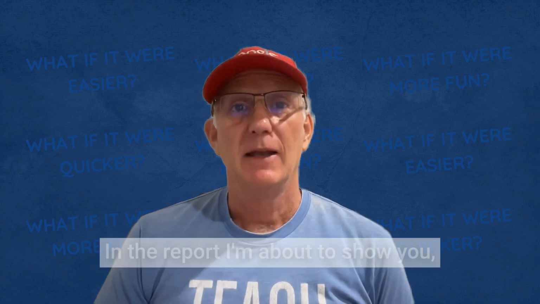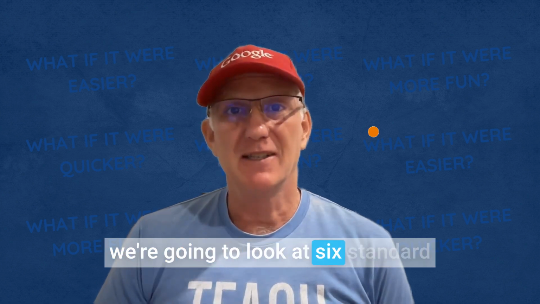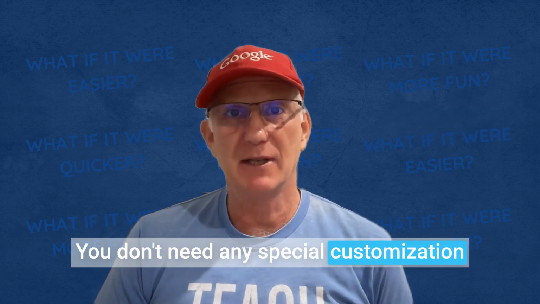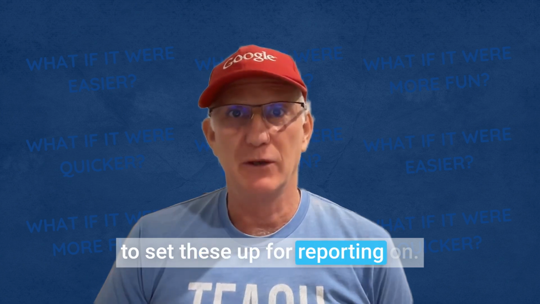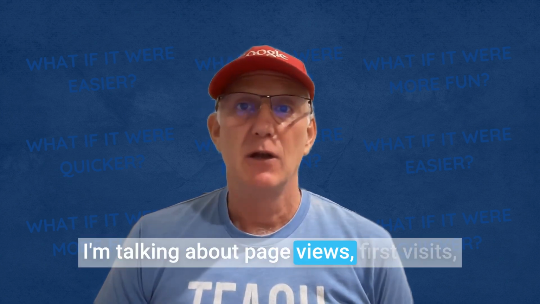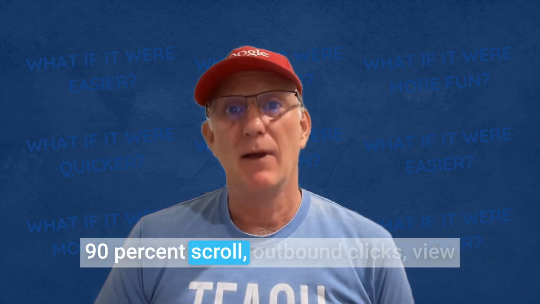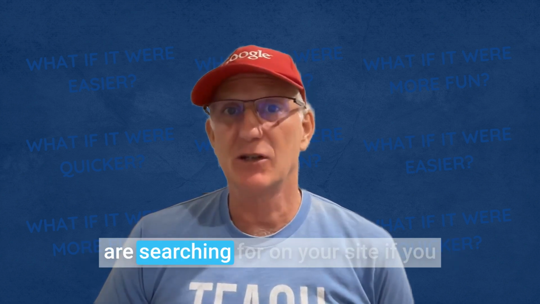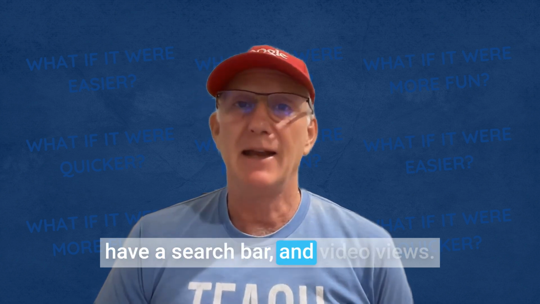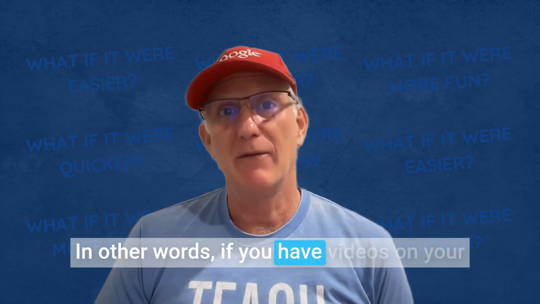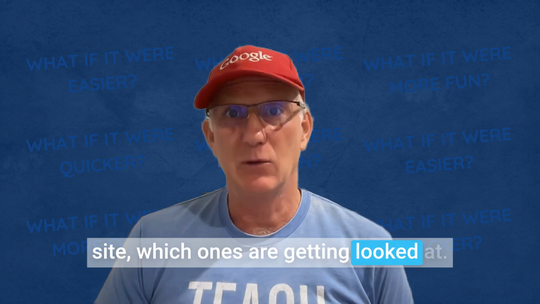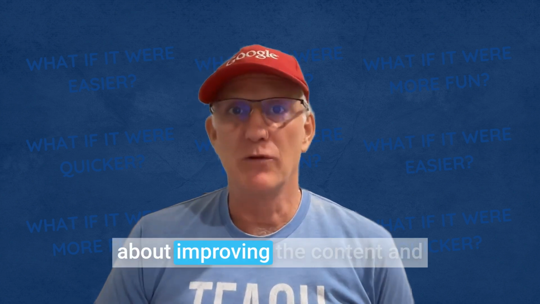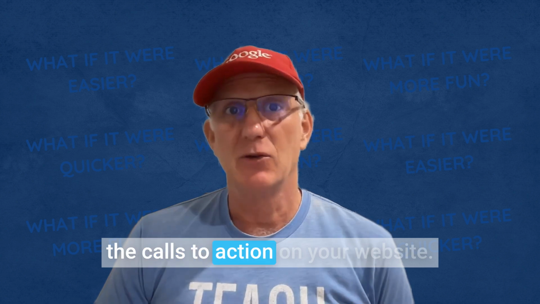In the report I'm about to show you, we're going to look at 6 standard events that Google tracks automatically. You don't need any special customization to set these up for reporting on. I'm talking about page views, first visits, 90% scroll, outbound clicks, view search, where we look at what people are searching for on your site if you have a search bar, and video views. In other words, if you have videos on your site, which ones are getting looked at. And I'll explain how each of them can be used to make a decision about improving the content and the calls to action on your website.